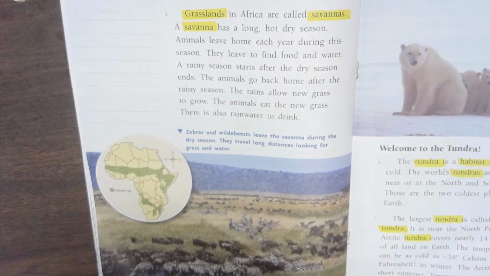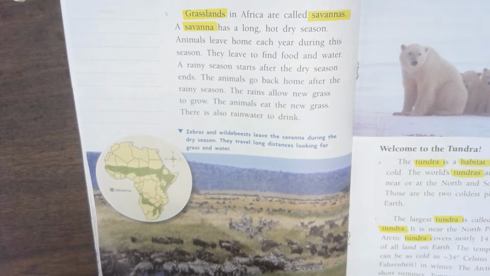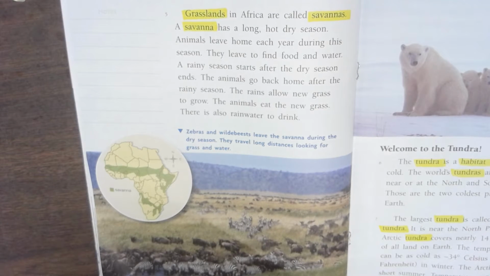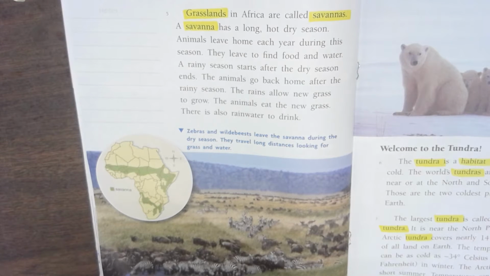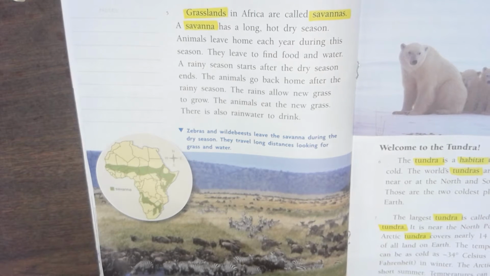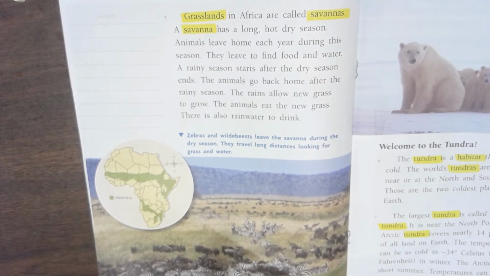Grasslands in Africa are called savannas. A savanna has a long, hot, dry season. Animals leave home each year during this season. They leave to find food and water. A rainy season starts after the dry season ends. The animals go back home after the rainy season. The rains allow new grass to grow. The animals eat the new grass there. It is also rainwater to drink.